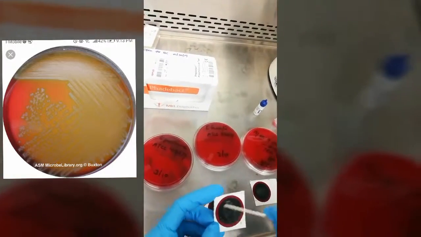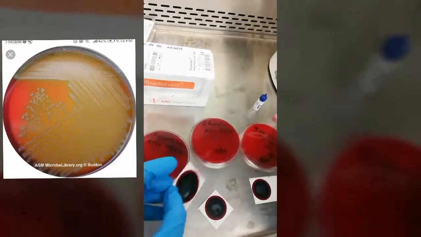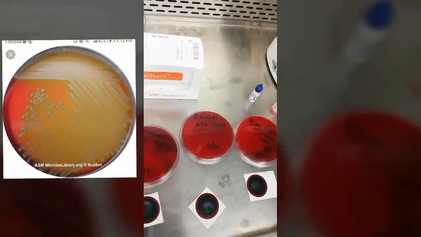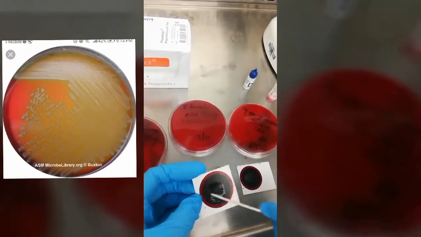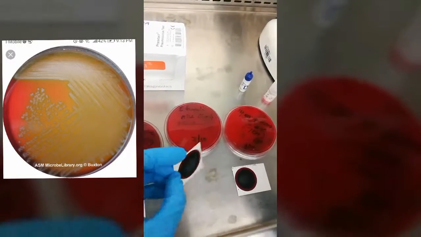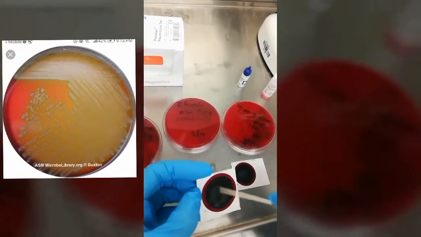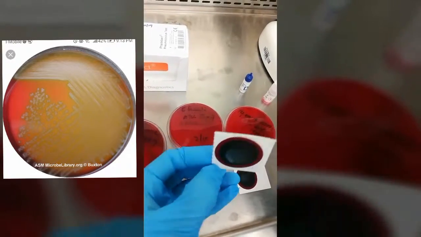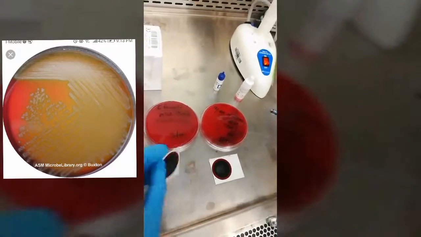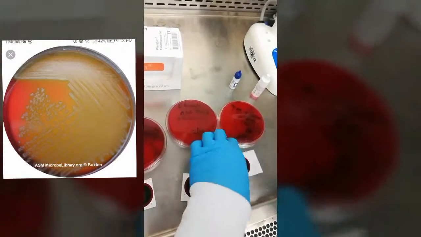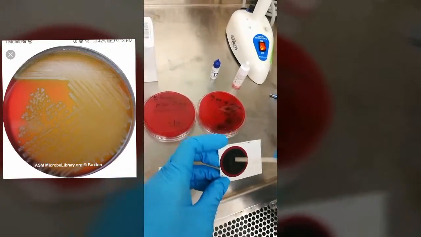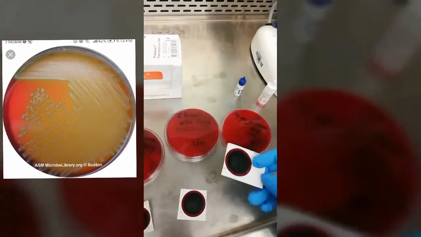For Enterococcus species, group D, PYR needs to be positive. Streptococcus group D test is positive. Pneumoslide test is negative. Catalase test is always negative.